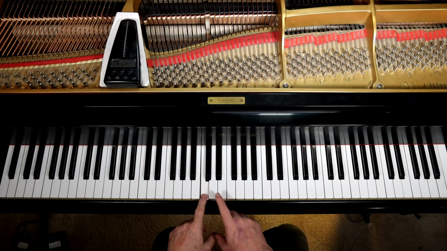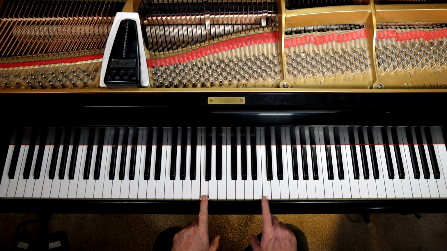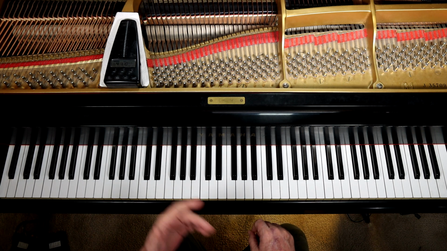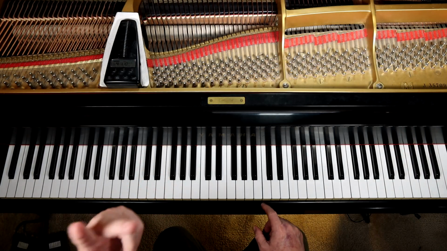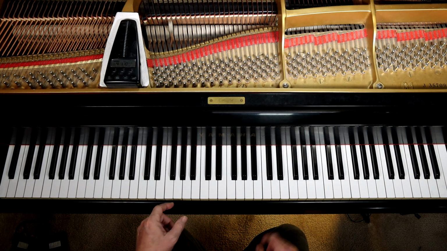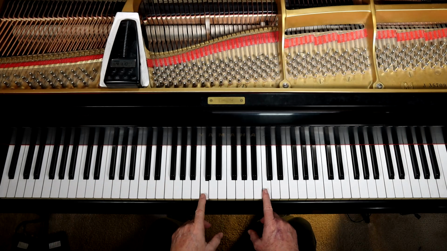The interval of an 8. Oct means 8. It's 1, 2, 3, 4, 5, 6, 7, 8. It's letter to letter. That's an octave. C to C, D to D, E to E. They're octaves. If I go to this one, well, that's 2 octaves because there's one in between. We talk about octaves a lot, and I'm going to start talking about them here so you understand what an octave is. It's just letter to letter. You could go up or down, doesn't matter.